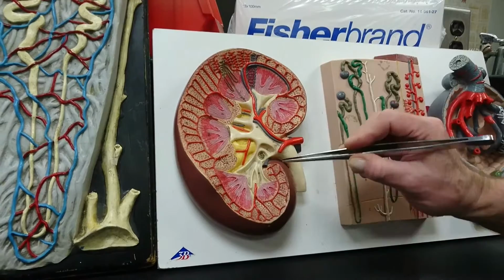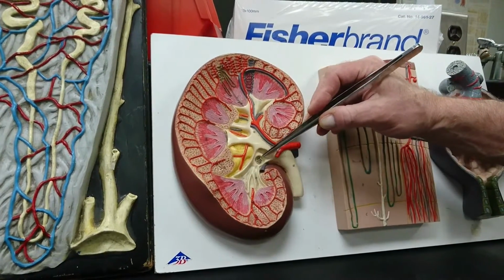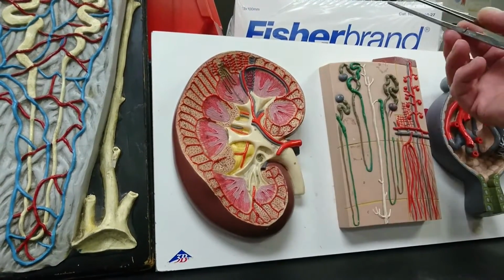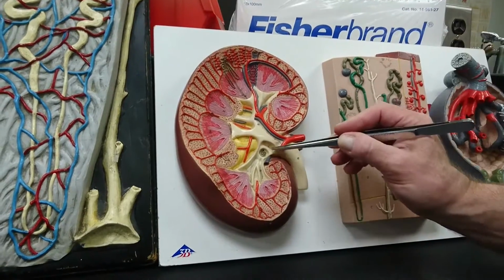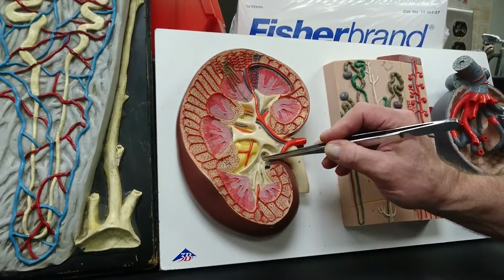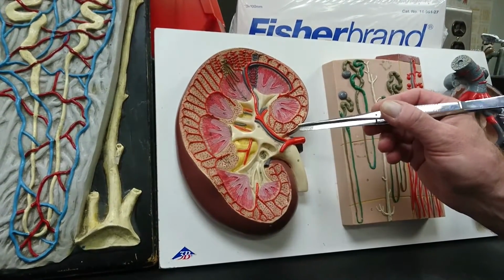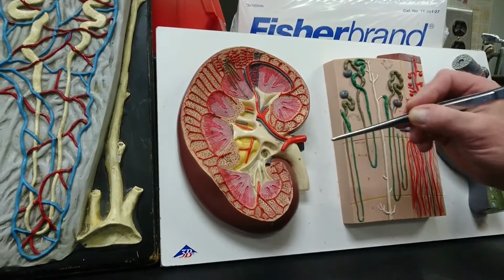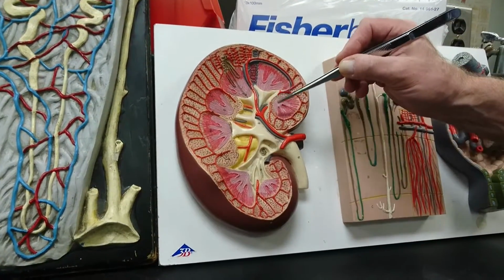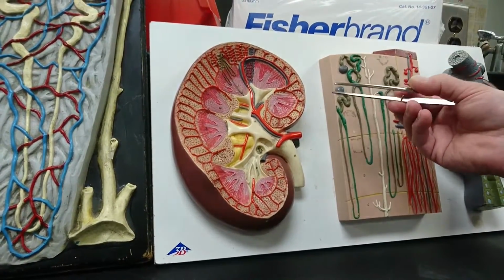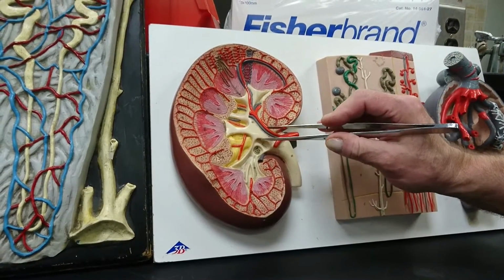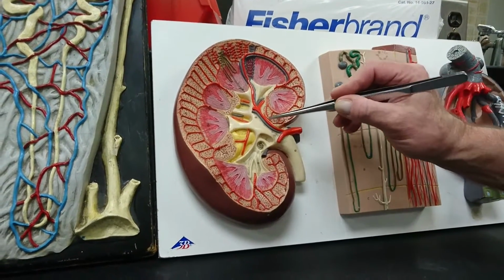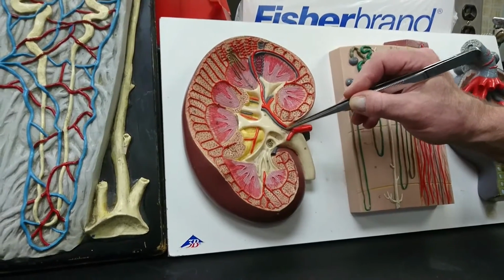This is minor calyx. They merge, and this is the second room for urine. What is the name of this? Is that major? This is major calyx. Okay. Now all major calyxes will bring urine into the last large room within kidney, and this is this.